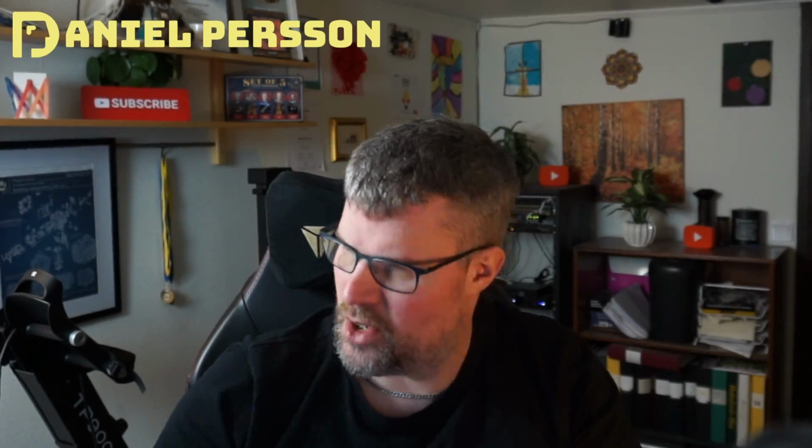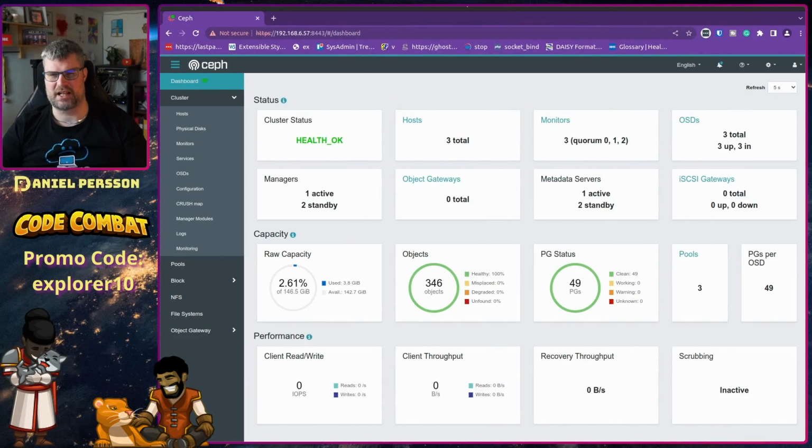So if we switch over to my screen here, we can see that I have a test cluster. And this is something that I suggest you do as well. If you want to migrate a production environment, create a test cluster that is very similar to the production environment, so you can run a test run before you actually do the real production migration.